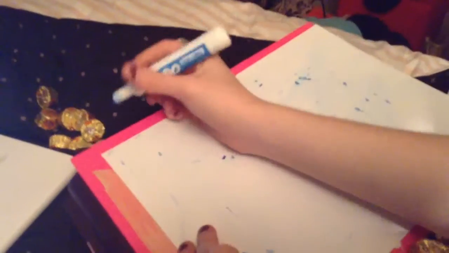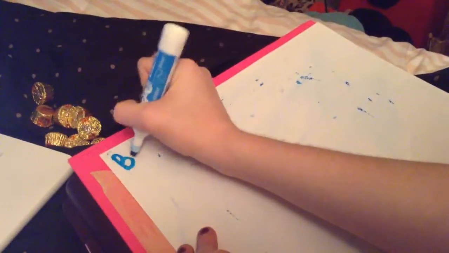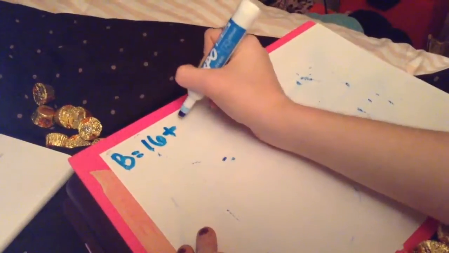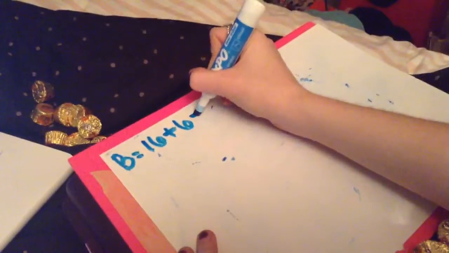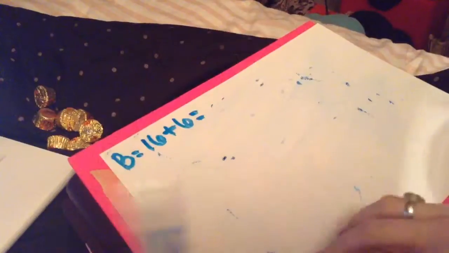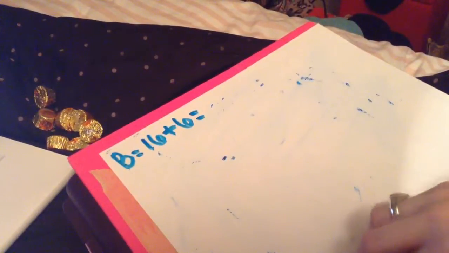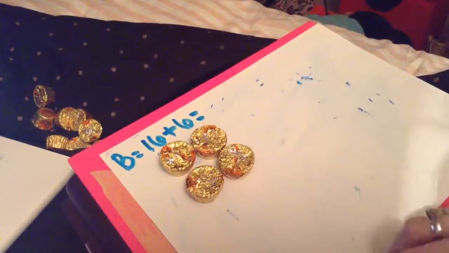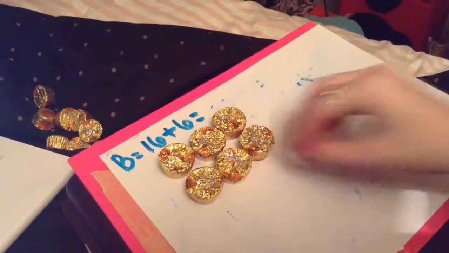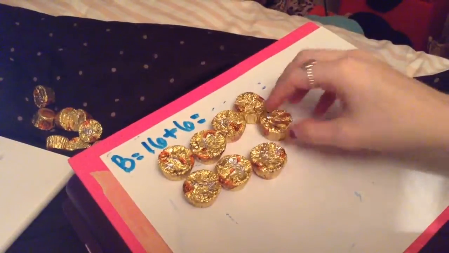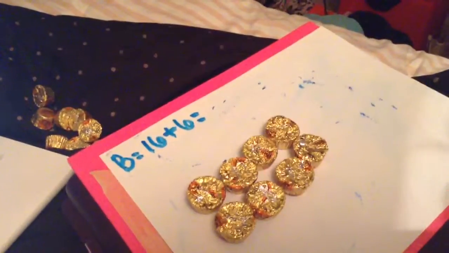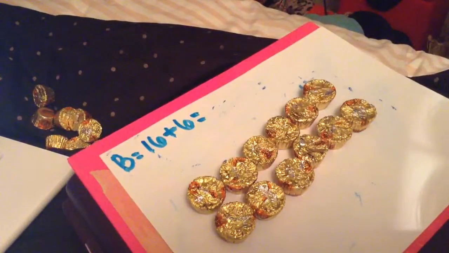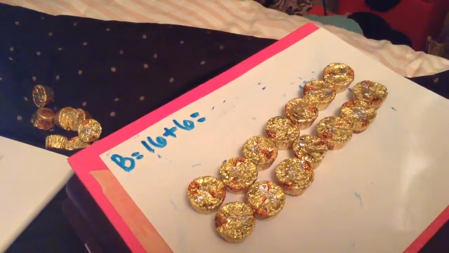Okay, so we know that Billy had 16 plus 6 more. So we want to figure out how much Billy had total after buying 6 more pieces of candy. Let's count 1, 2, 3, 4, 5, 6, 7, 8, 9, 10, 11, 12, 13, 14, 15, 16.